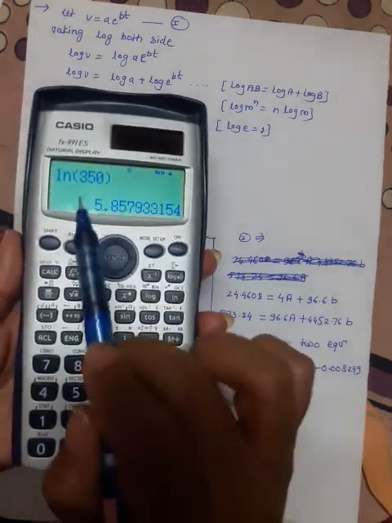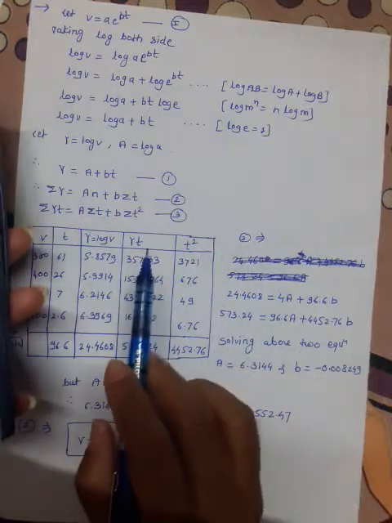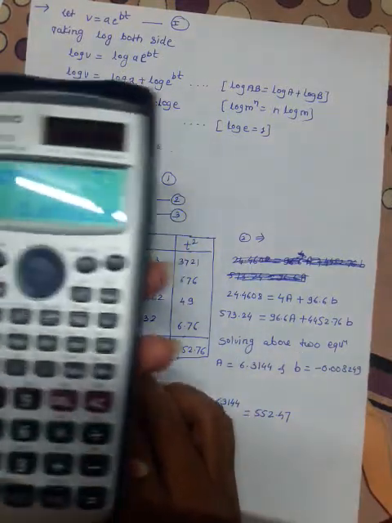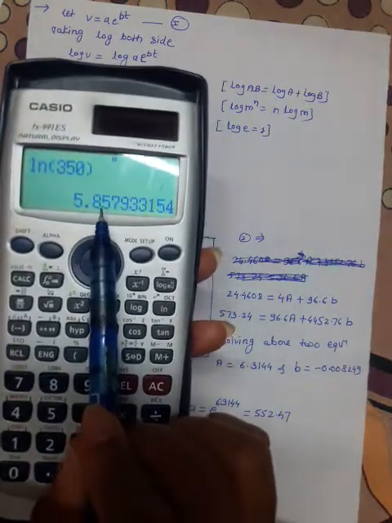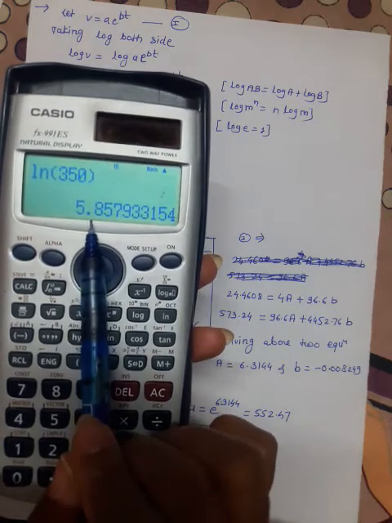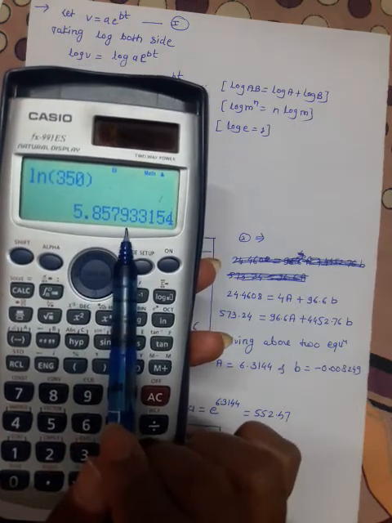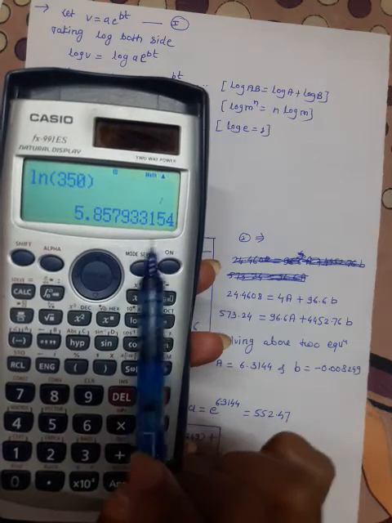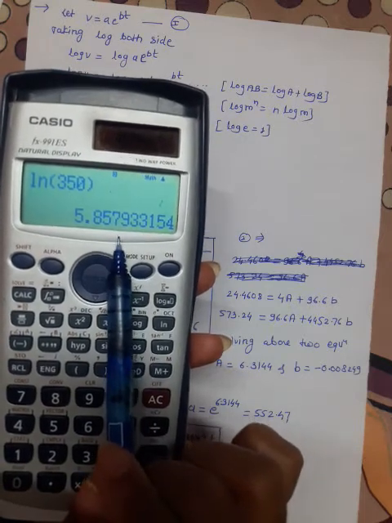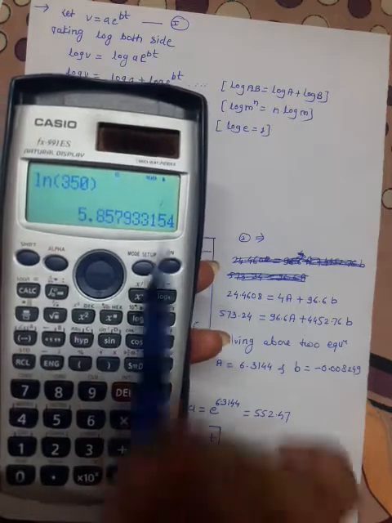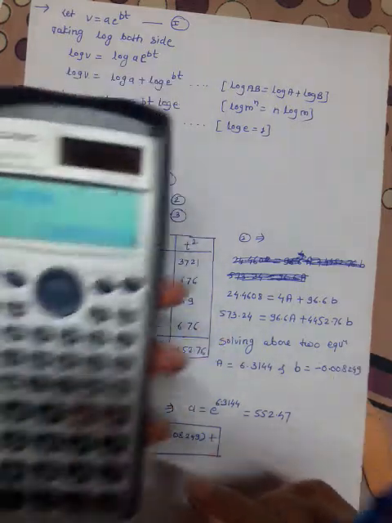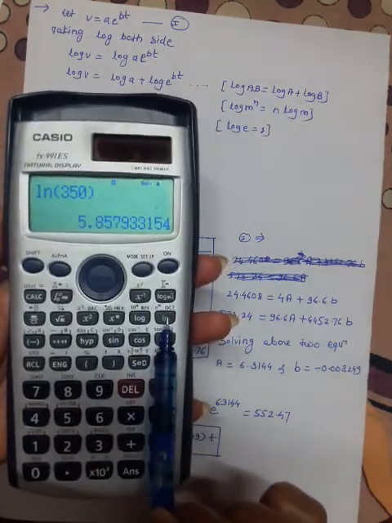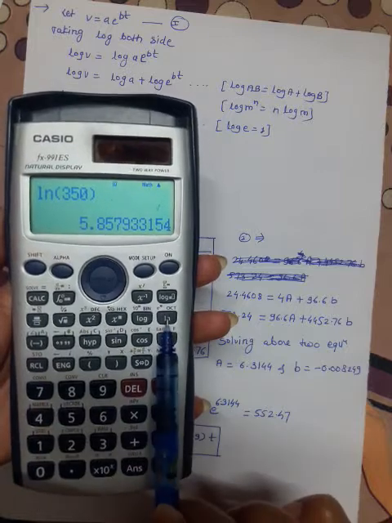The answer is 5.8579. Take up to 4 digits after the decimal point. If the next digit is greater than 5, then you have to round up the fourth one. That is the regular rule, we know that. Have you understood? We have to use ln because it is to the base e.